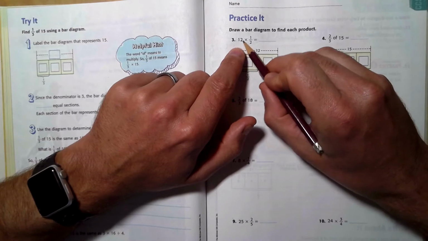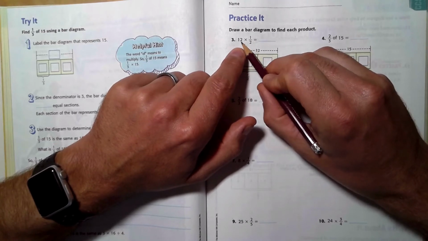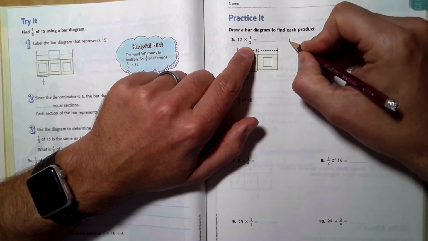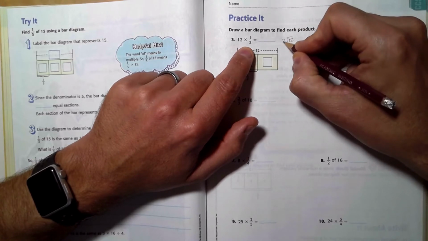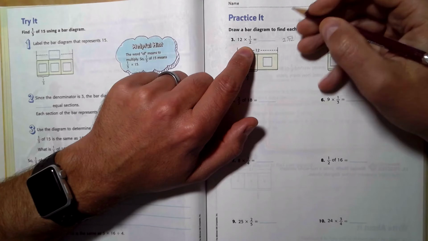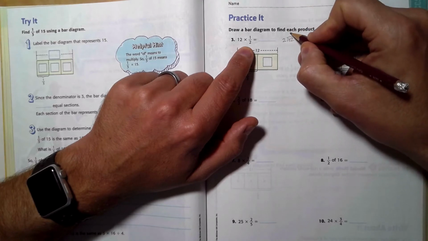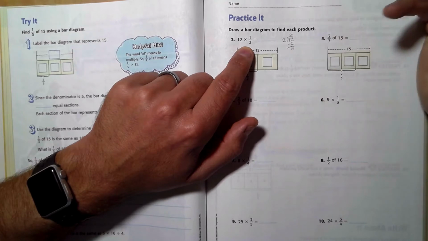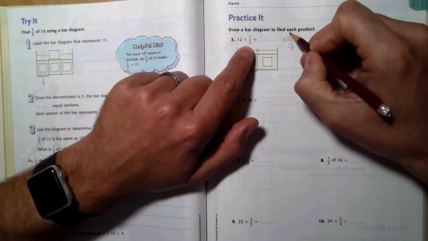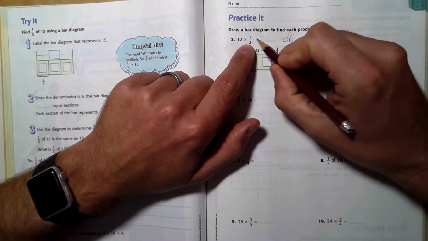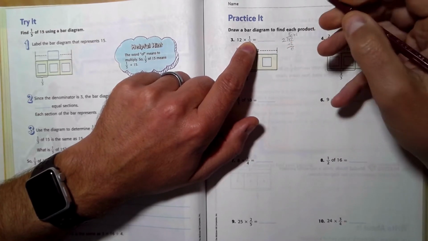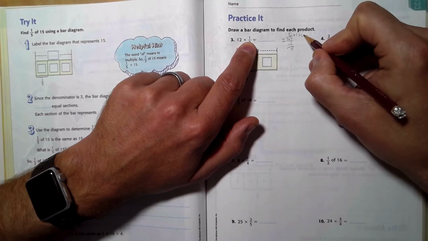So basically the process for figuring this out is to take this number and divide it by the denominator. So we would start with 12 divided by 2. Okay, 12 divided by 2. When we do that, we figure out that the answer is 6. 6 times 2 is 12, 0 left over. Okay? Now, what we do with this 6 here is we multiply it by the numerator. 6 times 1. Okay? So the answer here would be 6.